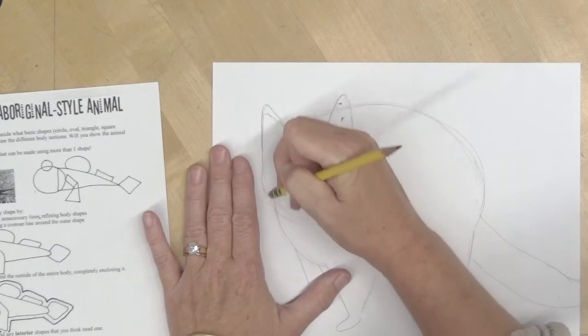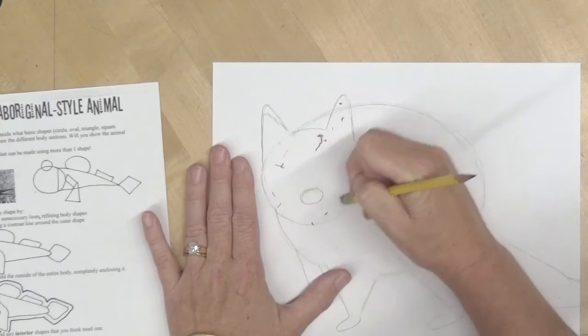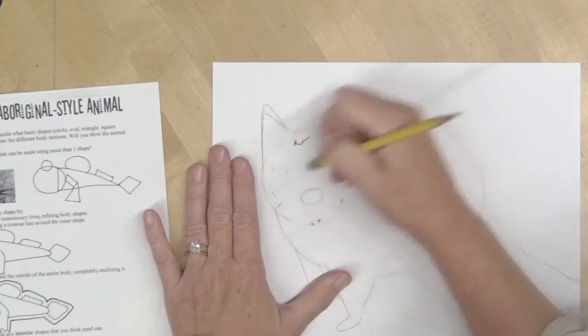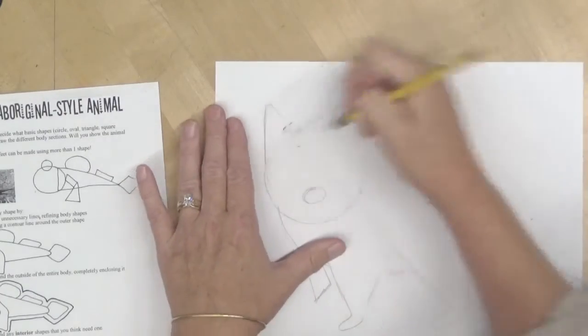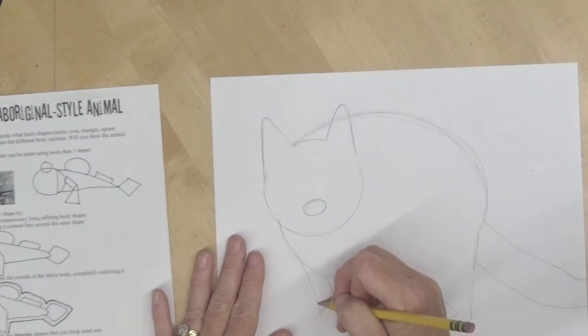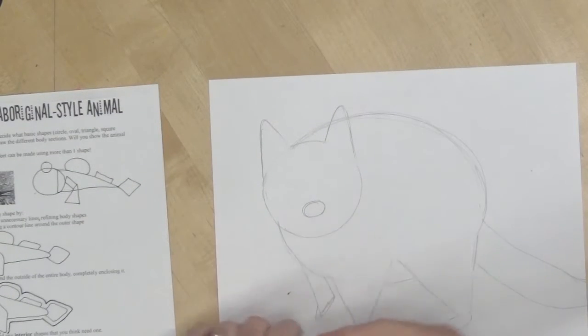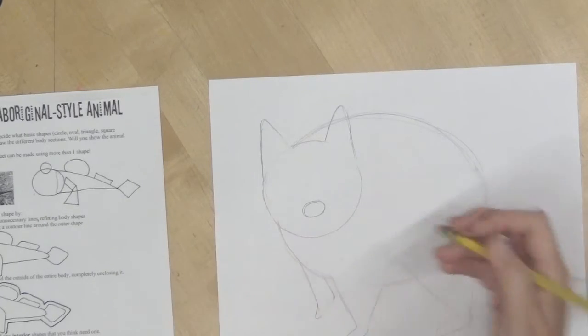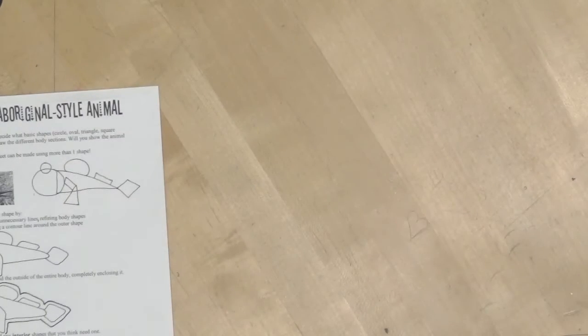And I've got a whole bunch of lines making up the circle of his head, so I'm going to erase all of the lines except for the one that I need. Okay, like that. And I'm going to make this a little bit more rounded. Okay, so I've erased all the lines that I don't need.